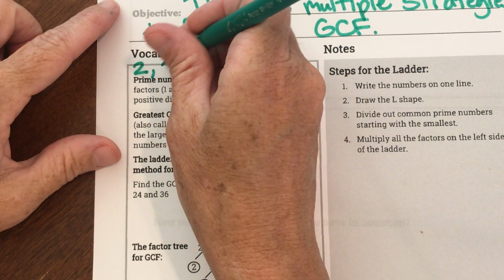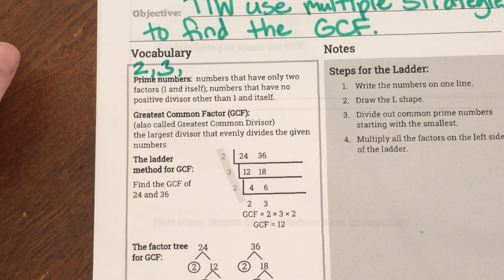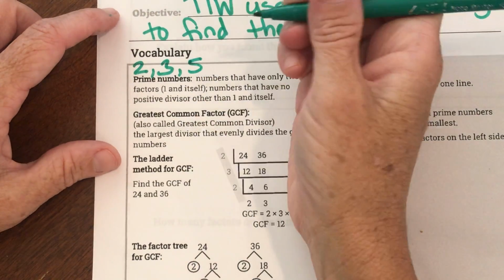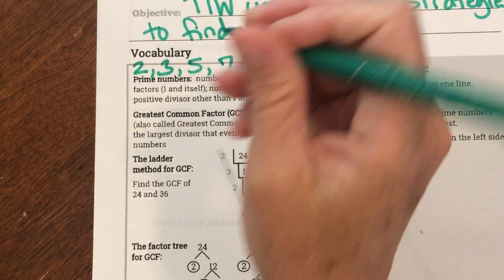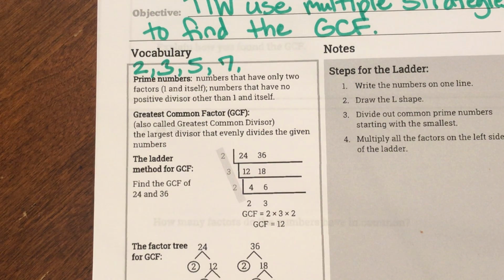3 is my next prime number because it's 1 times 3 are its only factors. 4 is not a prime number because 4 is 1 times 4 or 2 times 2. 5 is a prime number because only 1 times 5 works. 6 is not because I can do 1 times 6 or 2 times 3. 7 is a prime number because it's only 1 times 7. 8 is not because 1 times 8 or 2 times 4, so it has 4 factors. 9 is not because I have 1 times 9 or 3 times 3, so it has 3 factors.